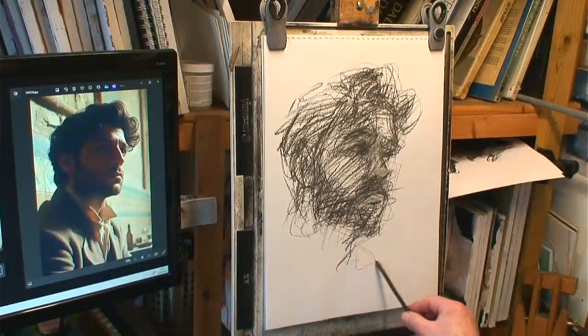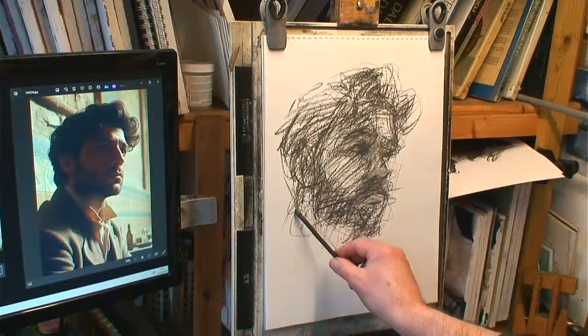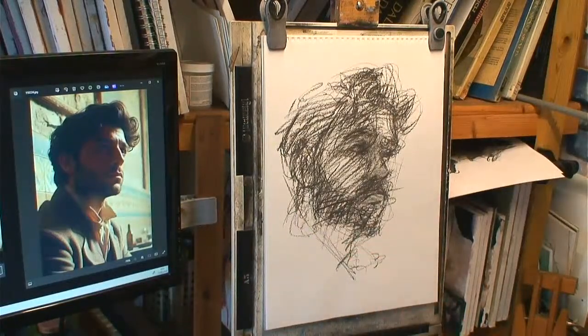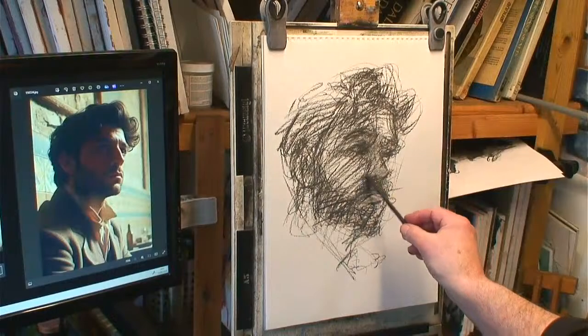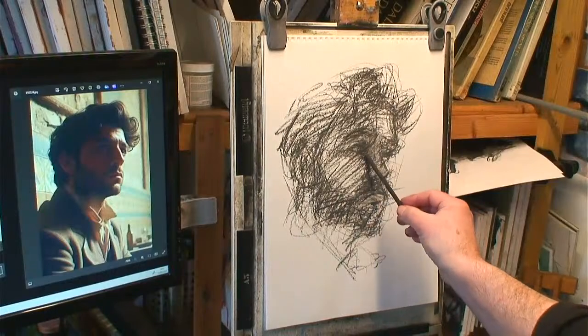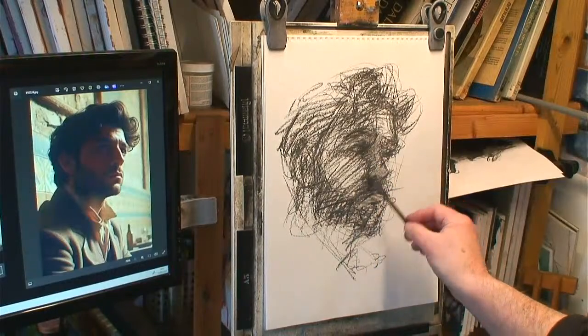I'd rather take their pictures and work from that. It's because I don't want it to become about the production. I'm not interested. I'm really not interested in production. It is what it is.